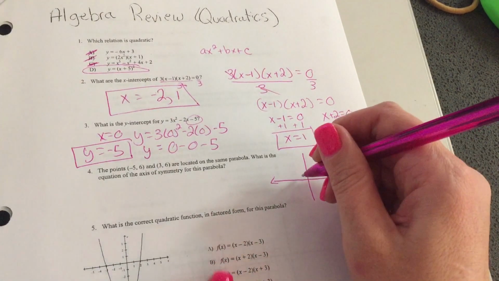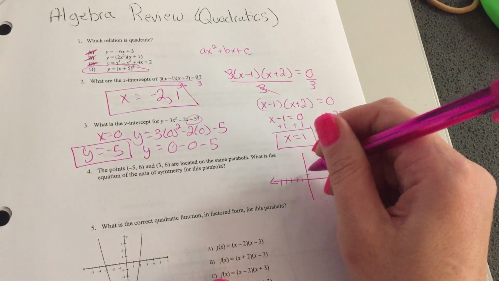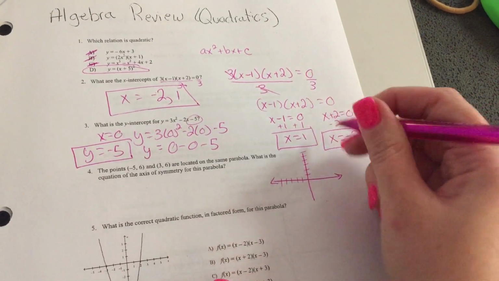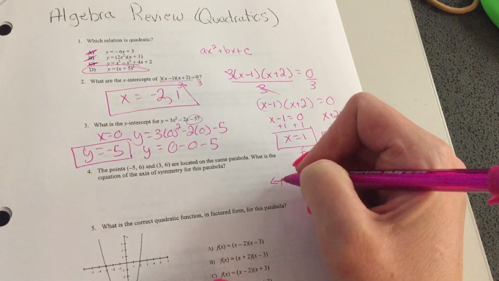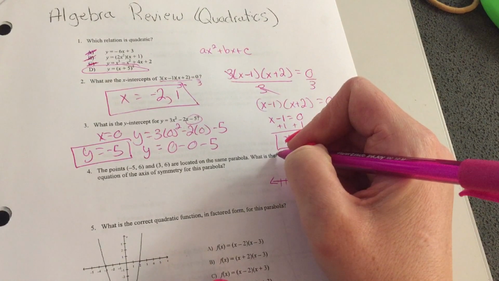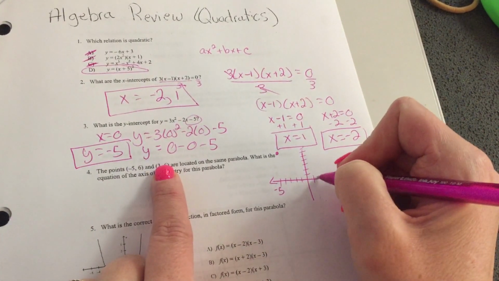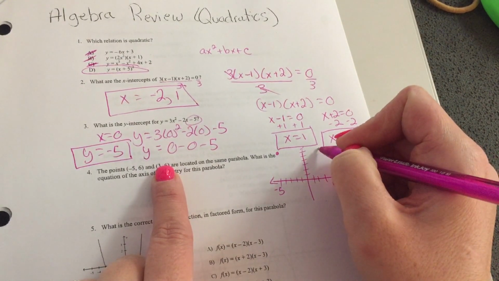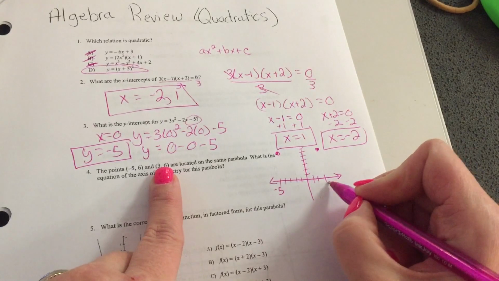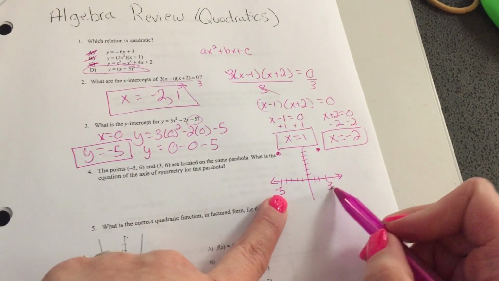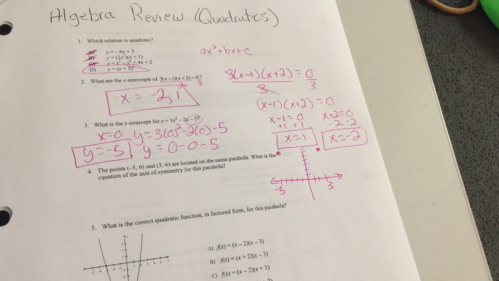So I'm going to go to negative 5, 1, 2, 3, 4, 5. I'm going to go up 6, 1, 2, 3, 4, 5, 6. Okay? So that's negative 5. The other one is 3, 1, 2, 3, and 6. So here's my 2 points right there. So I'm going to figure out what is the distance between negative 5 and 3. What is the center of those two?